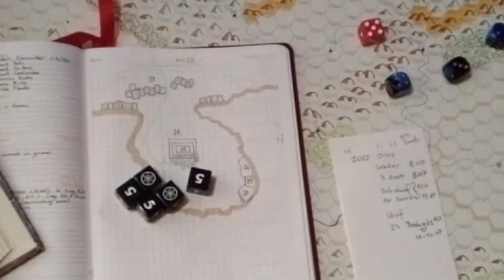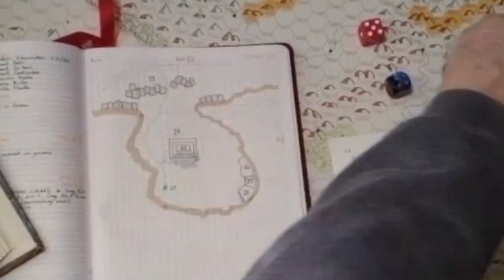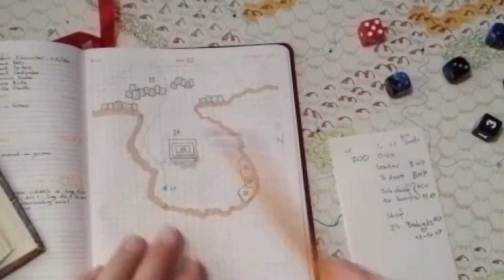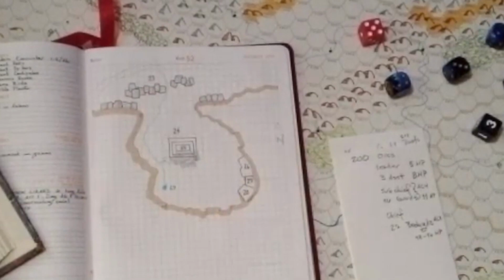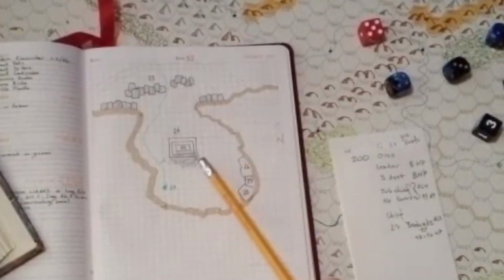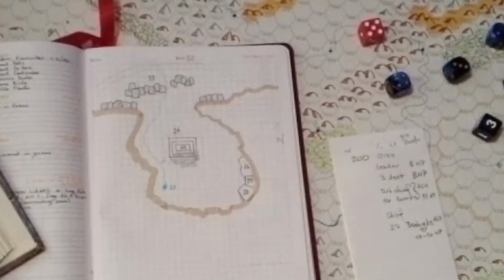Now, initially, I had planned for this temple to be the lair of a hill giant. So I think perhaps we'll still keep that hill giant there, and the orcs will have made a deal where they help take care of the hill giant, and the hill giant helps take care of them.